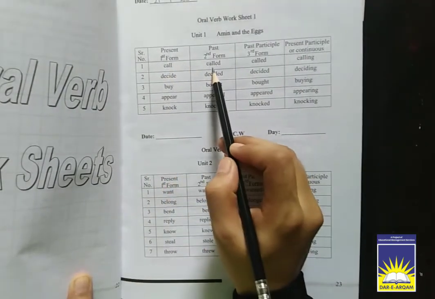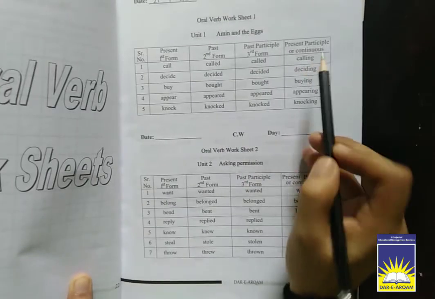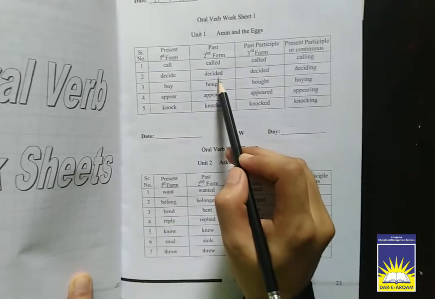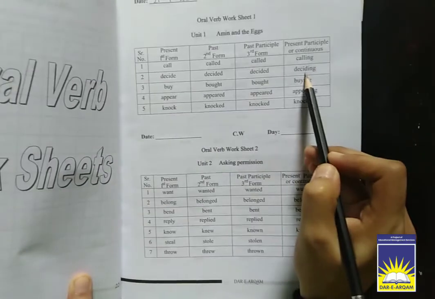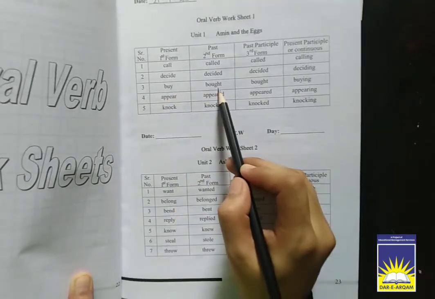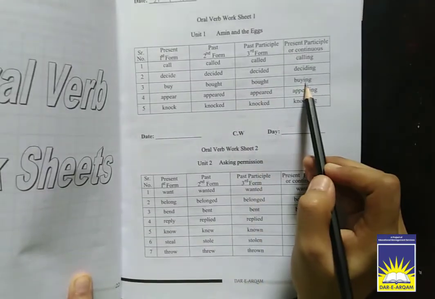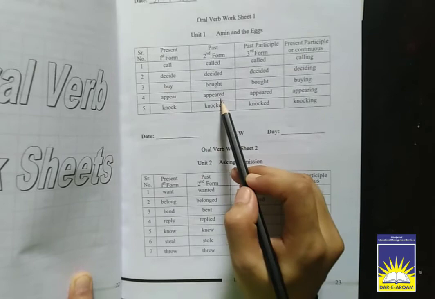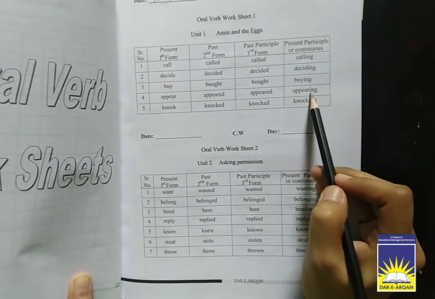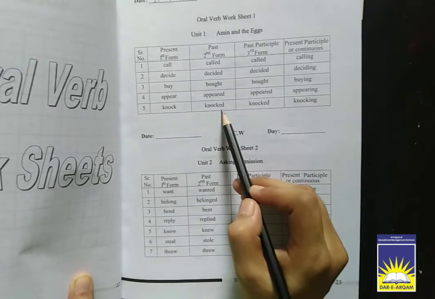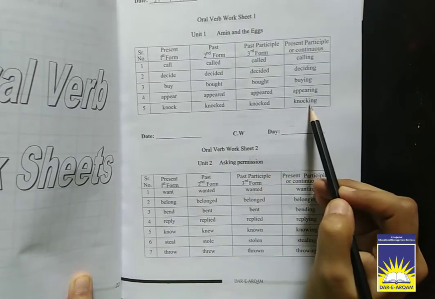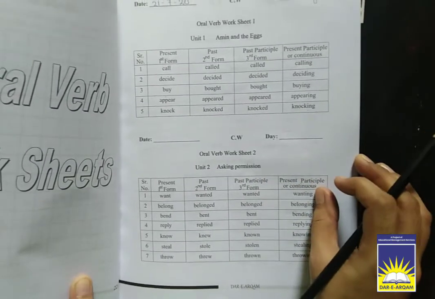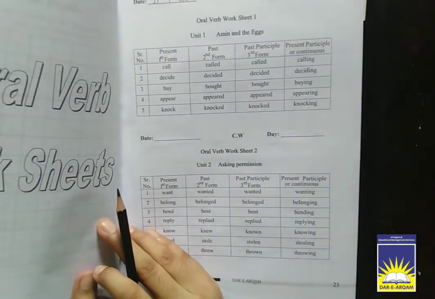Call, called, called, calling. Decide, decided, decided, deciding. Buy, bought, bought, buying. Appear, appeared, appeared, appearing. Knock, knocked, knocked, knocking. Now, is it simple for you now?